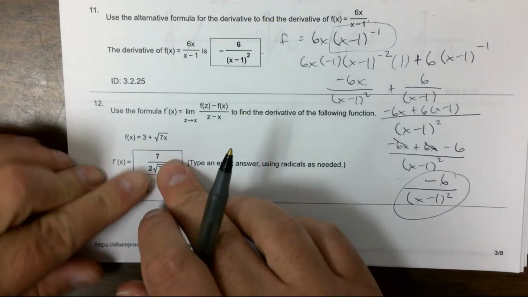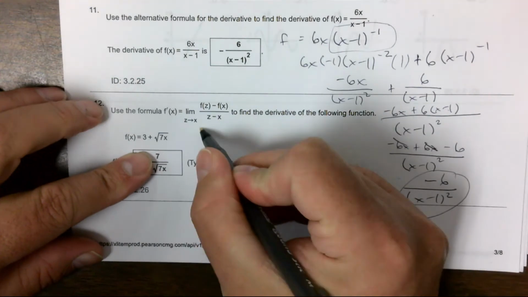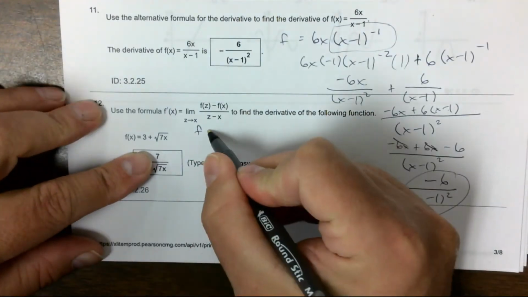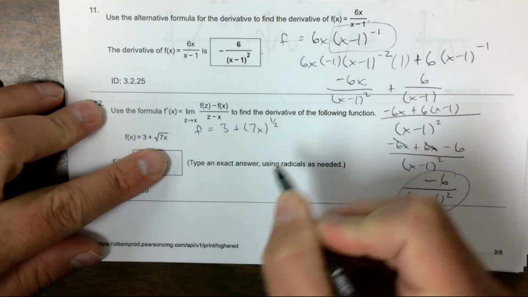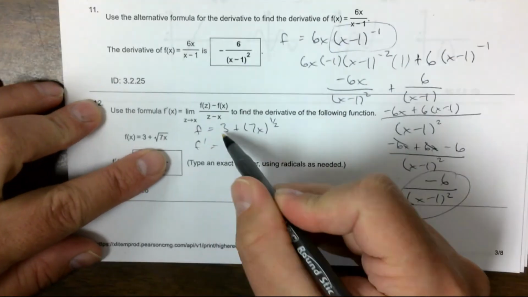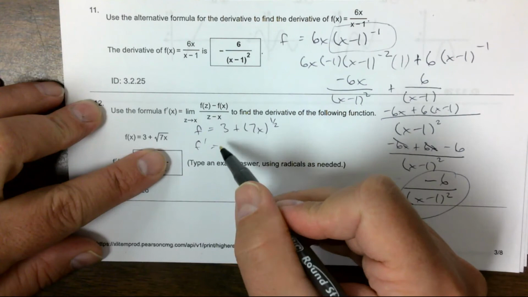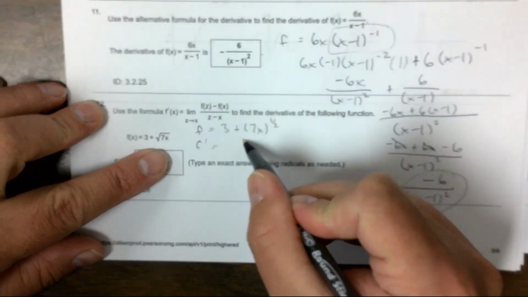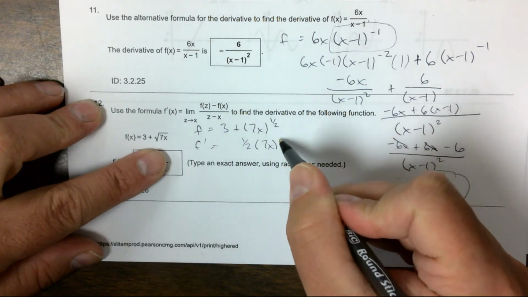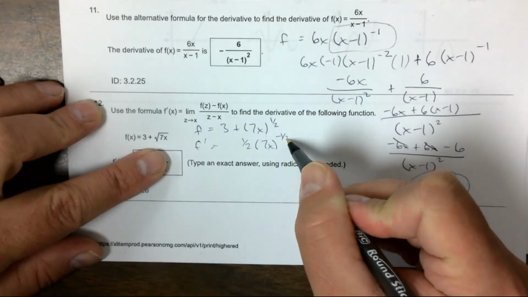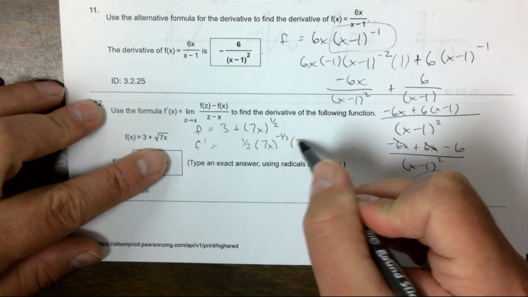Number 12, this one we have f equal 3 plus 7x to the 1/2. So for f prime, the derivative of a number is just 0. This part we put 1/2 in front, then 7x, and lower it a power, and then your derivative of 7x is 7.